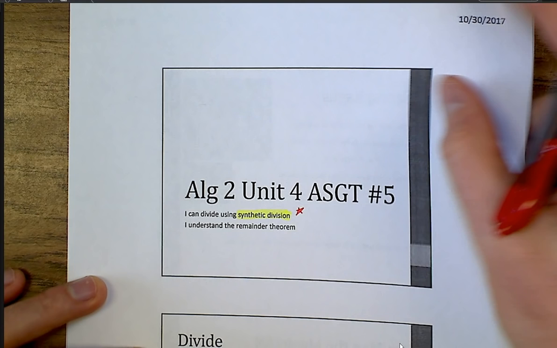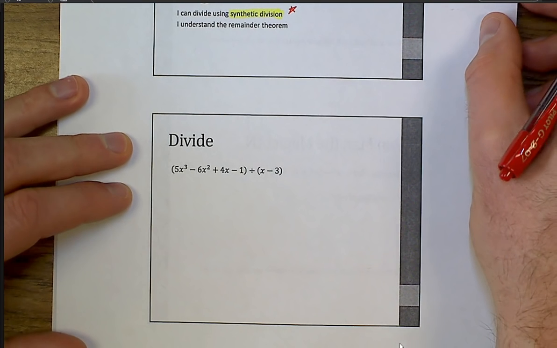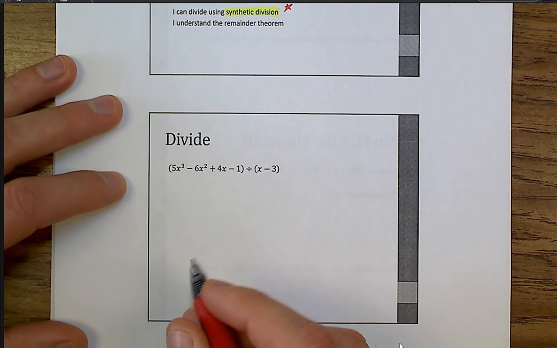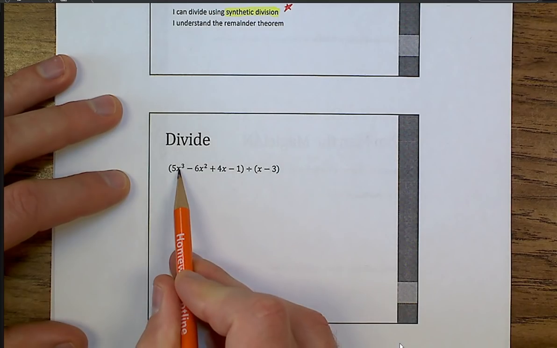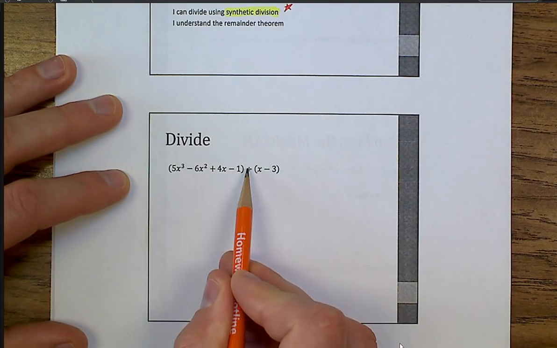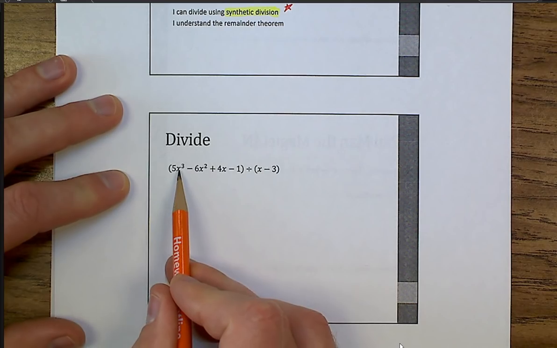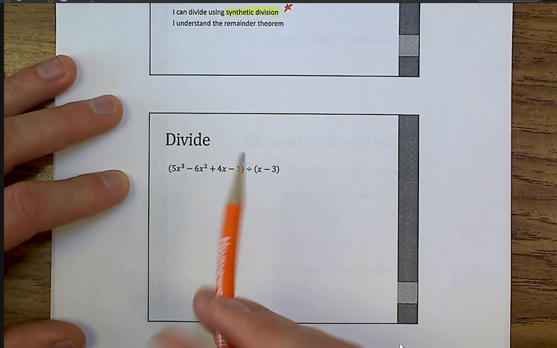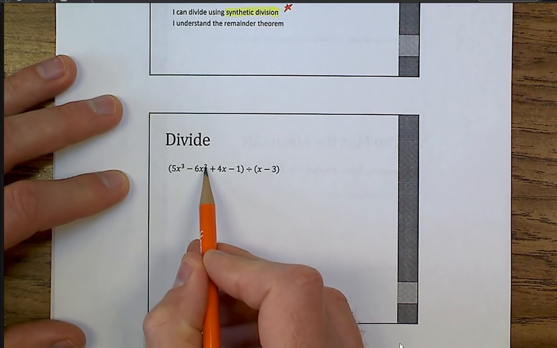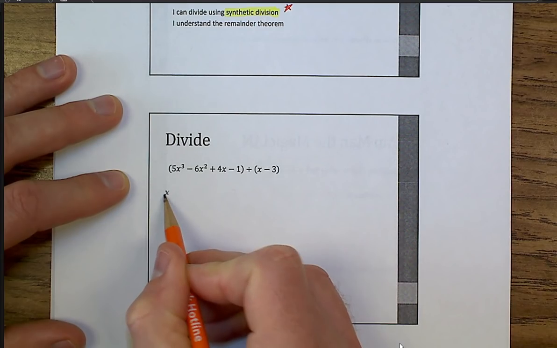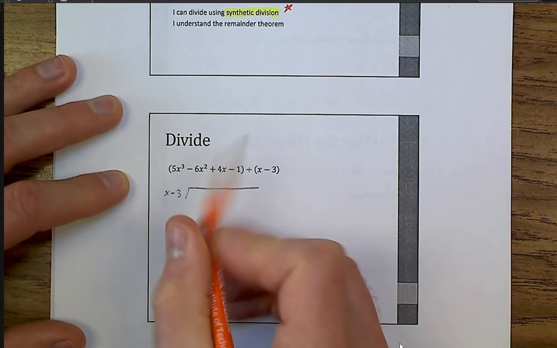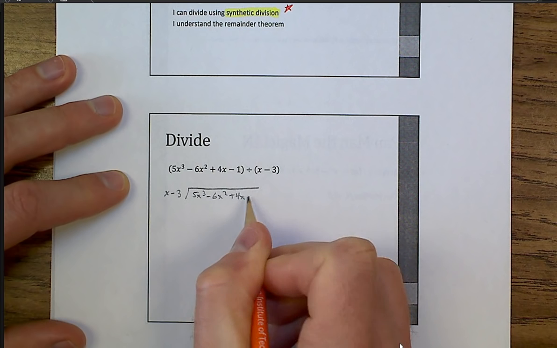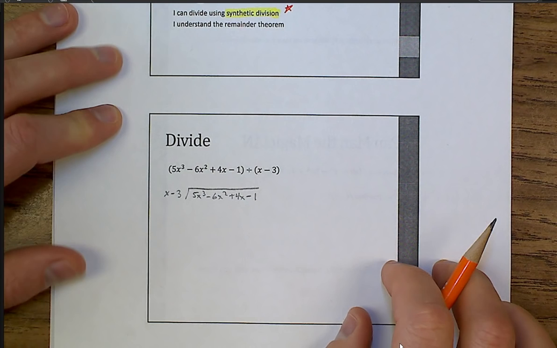So we have this basic division problem, and we're going to review first by doing long division. If you remember from long division, we always want to check to see that we have the highest degree to the smallest degree, and then if there's any missing degree numbers, that we plug in a 0x or a 0x squared or whatever the degree that's missing into our problem. I have x cubed, x squared, x and a constant, so I'm good, and I'm taking x minus 3, so I have 5x to the third minus 6x squared plus 4x minus 1. So let's take a look at this using long division.